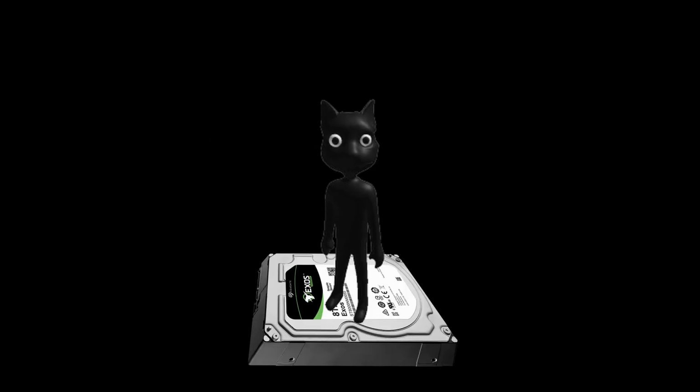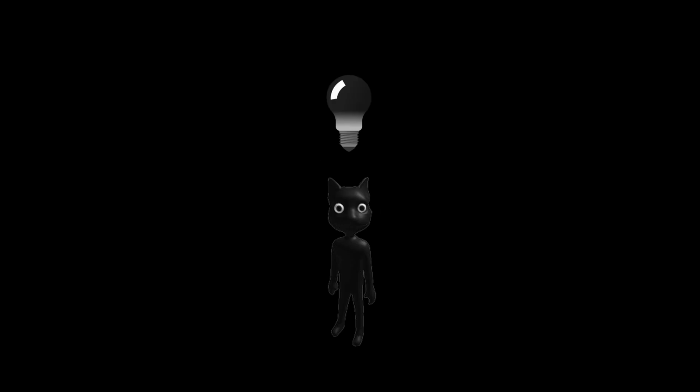So why are hard drives called hard drives? Is it because they're turned on? Get it? No, it's actually because they are sturdy compared to their predecessor, the floppy disk, which was, well, floppy.